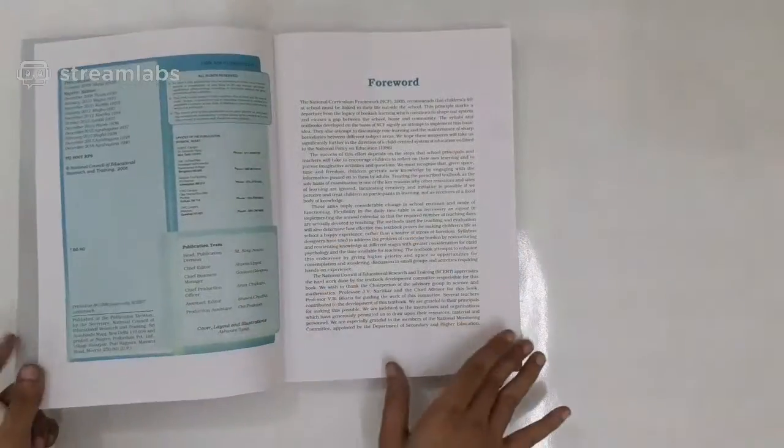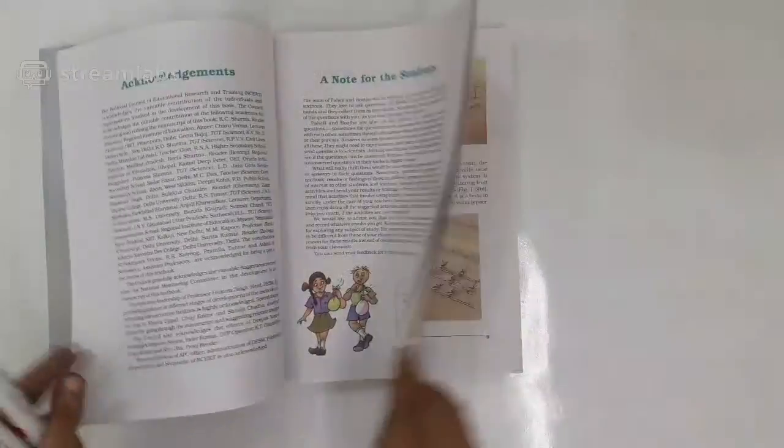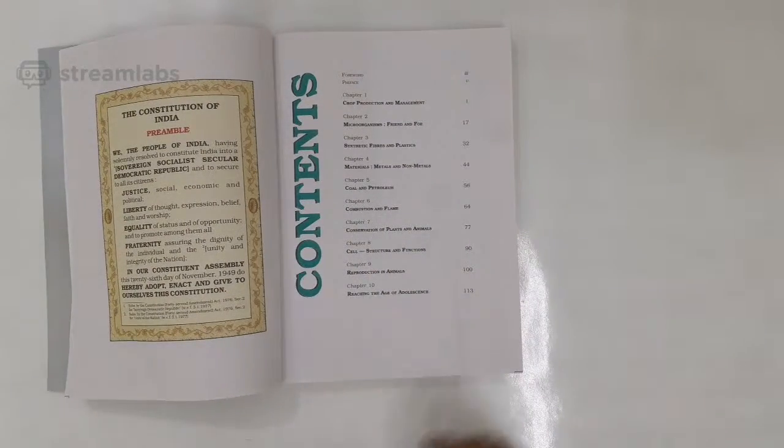Today we will be continuing the chapter Cell Structure and Function, that is chapter number 8 on page 90 from the NCERT.